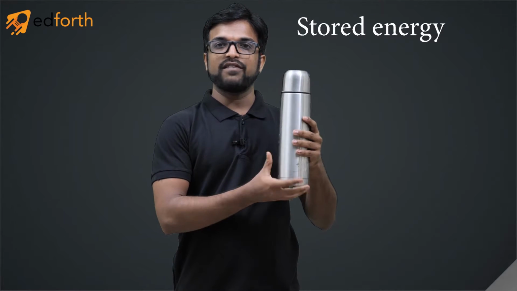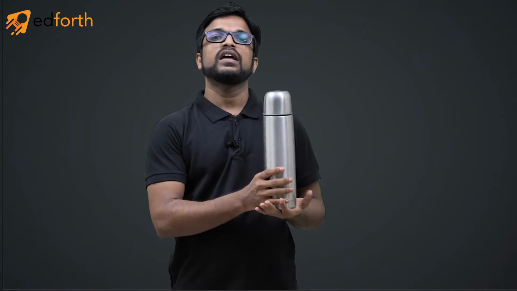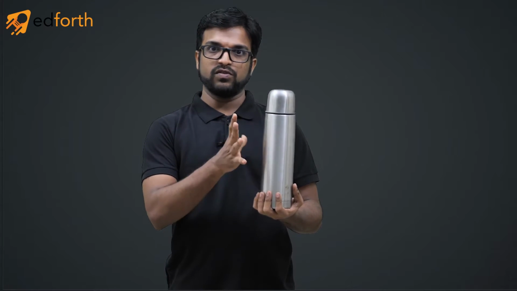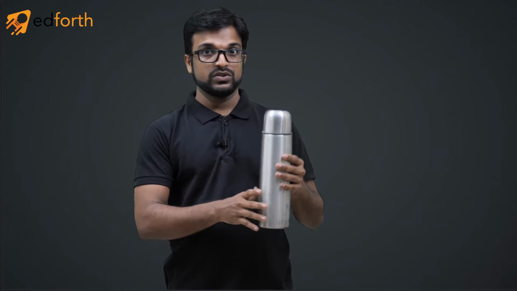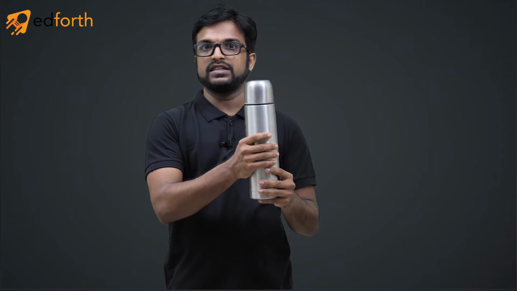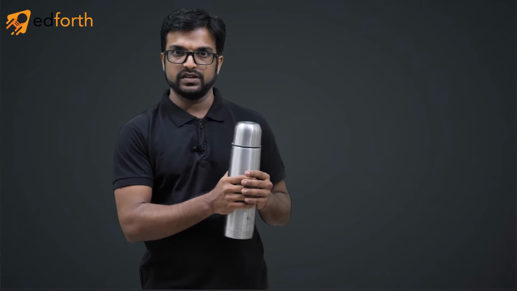Let's take an example. Here I am having a water bottle. Now we want to do some experiment on the water which is there, maybe heating it or doing something. I want to study it. So this is my system, right? Now all forms of energy associated with this system is called the total stored energy.